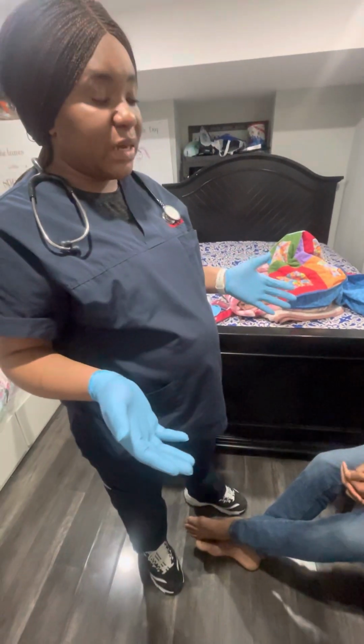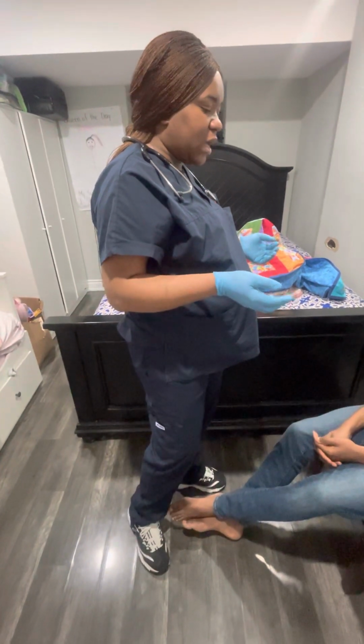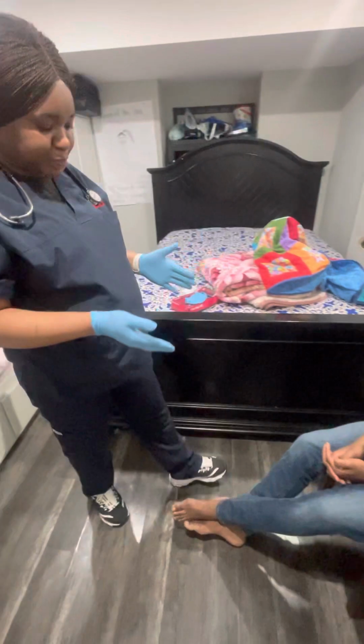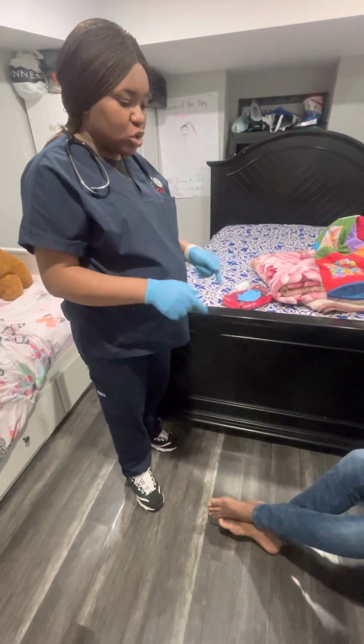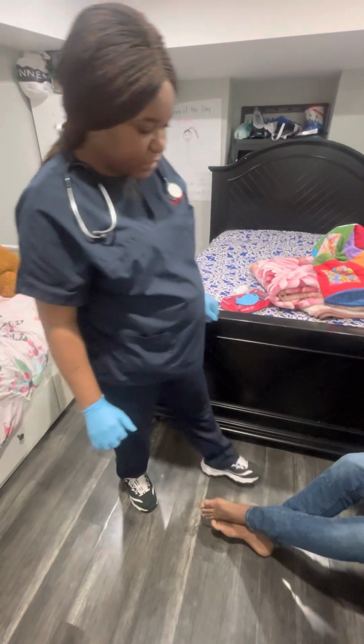They are equal bilaterally, their reading is regular, and they are 2+ strong. So right now I'm going to inspect and palpate my patient's lower extremities, while his upper extremities should be covered at this point.